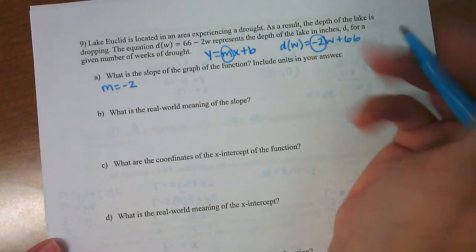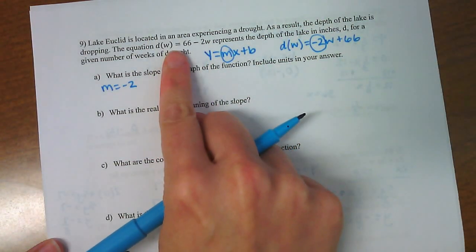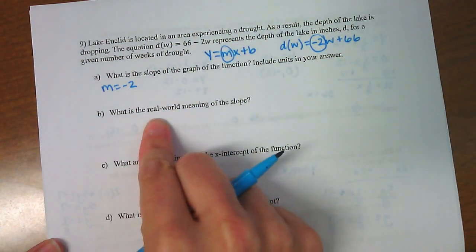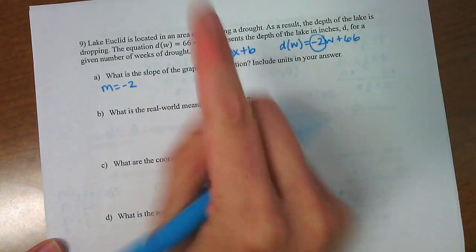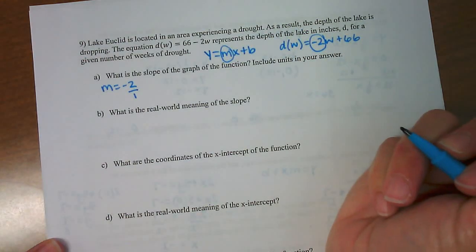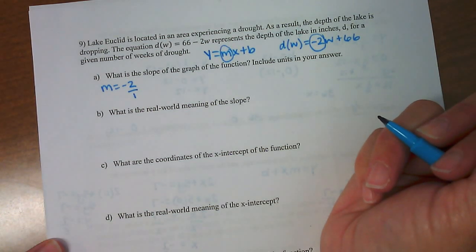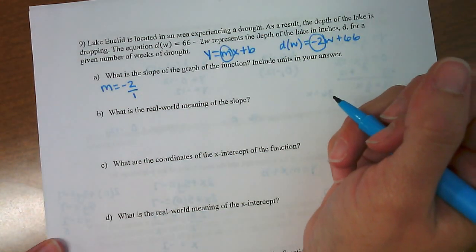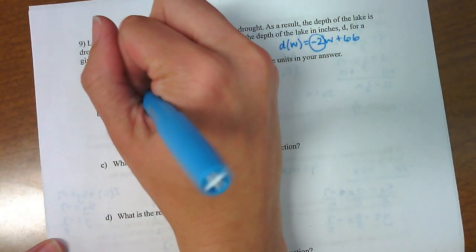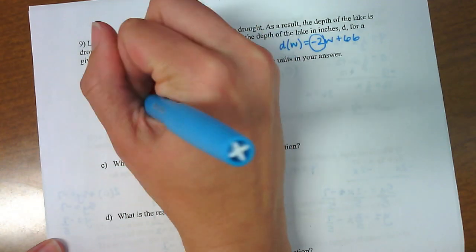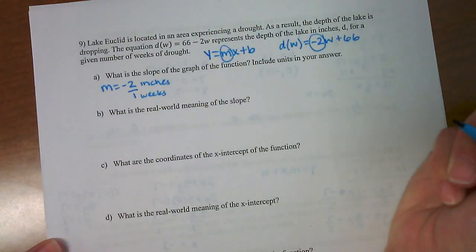What does that mean in relation to this question? So if I want to include units in my answer, when it's a whole number, I'm going to put it over 1. So we're in inches here, and we're in weeks here.